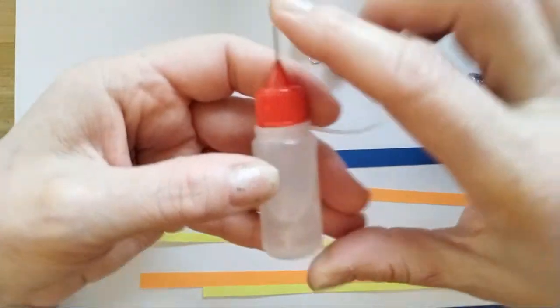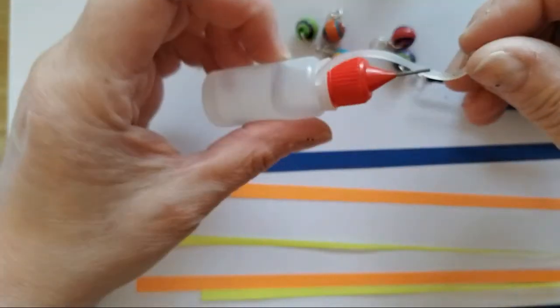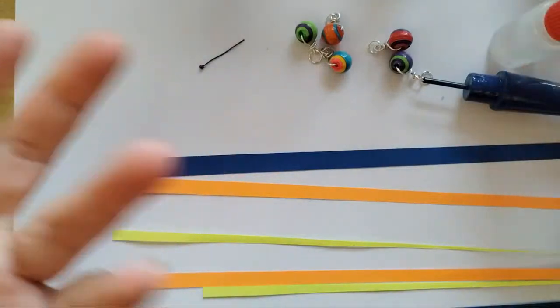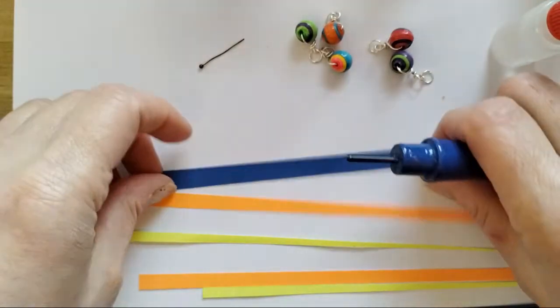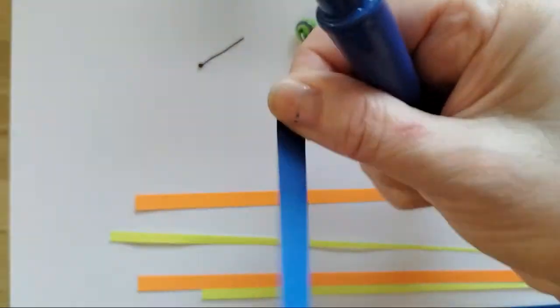This is the Clear Elmer's glue. Like I said, you can always use something else. You don't have to use what I'm using. I just say creativity is a lesson learned, because you have to pick and choose what you like. I do sell these three for $1.50 in my shop, and I love the Elmer's glue. It's just something I got really hooked on. So let's begin. I'm going to condition the paper.